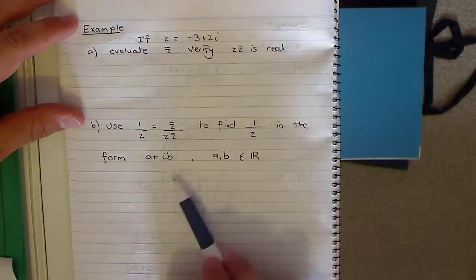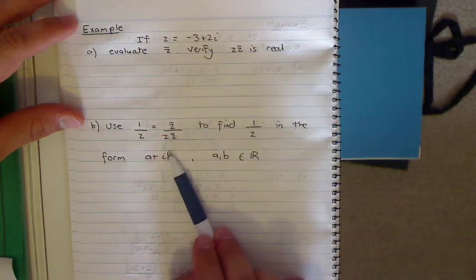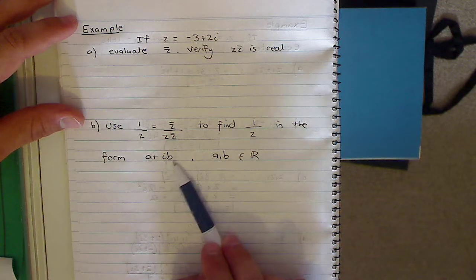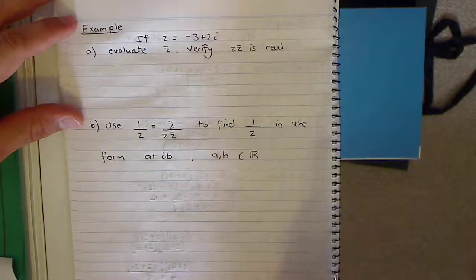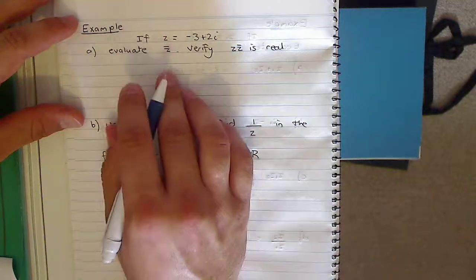Okay, a and b are real numbers, but this part of the complex number is the imaginary part, but b is still a real number. Okay, so it looks difficult, but it's not.